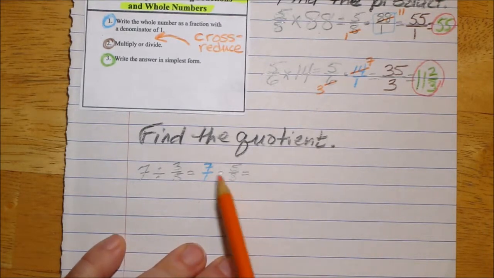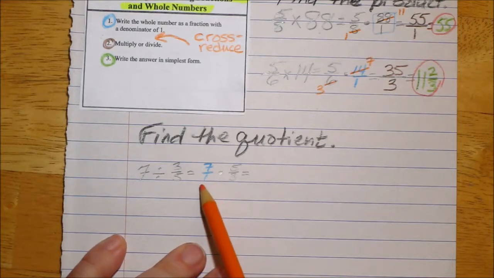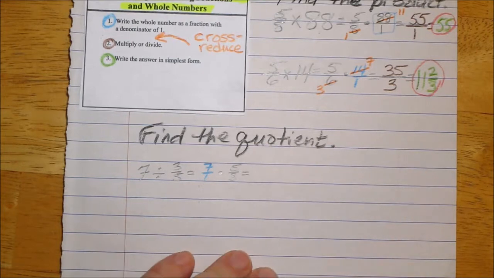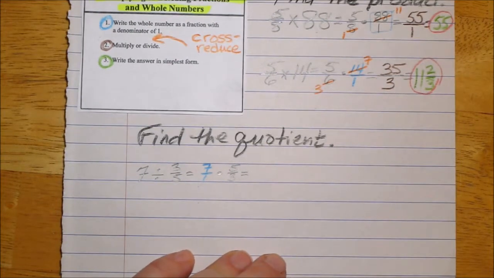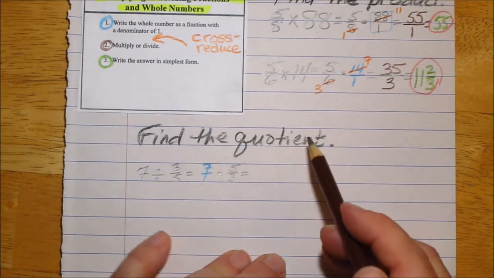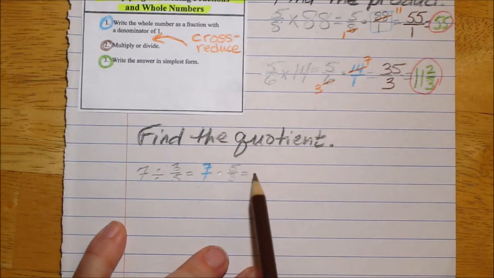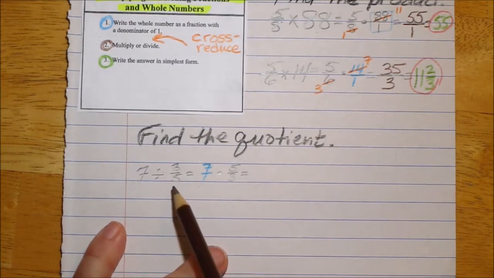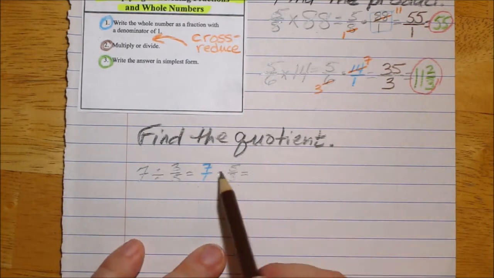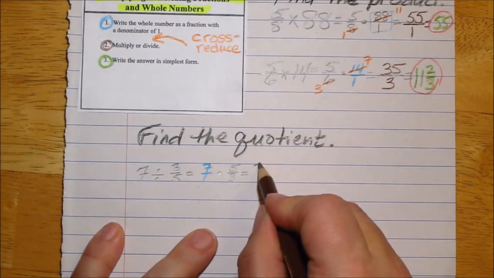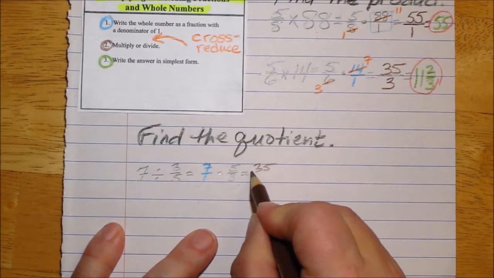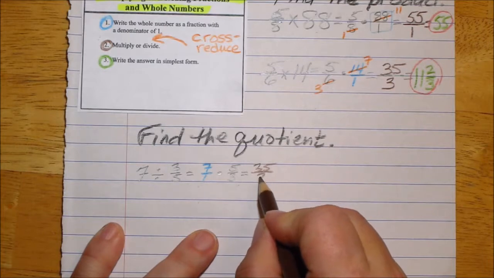My next step is to see if I can cross reduce, and I can't. There's nothing I can do with 3 and 7, and if I have a 1 in my combination, that means it's already simplified as far as it could be. So my next step is to multiply or divide, and we are multiplying. Even though it's a division problem, we change it into a multiplying problem. So 7 times 5 is 35. 1 times 3 is 3.